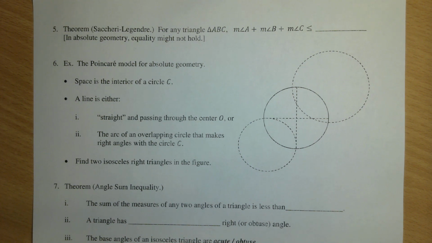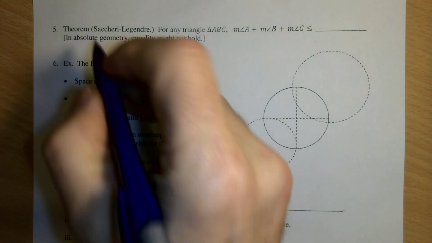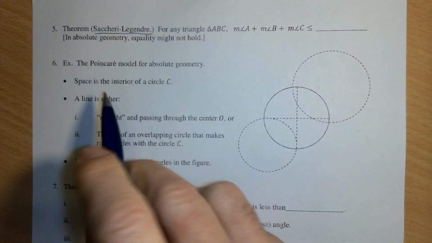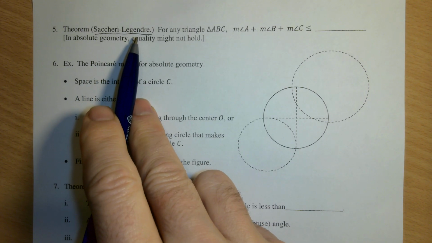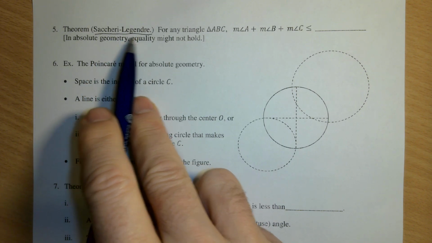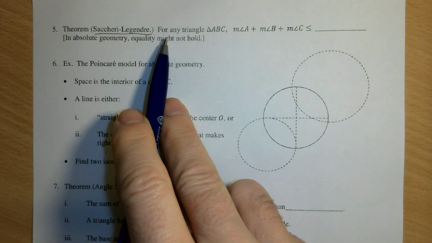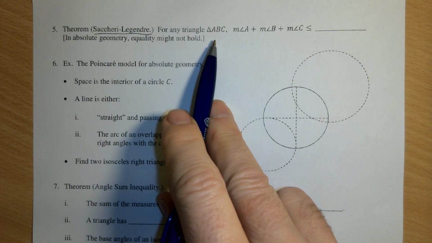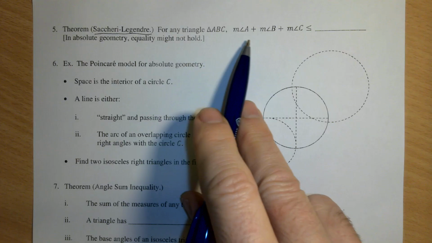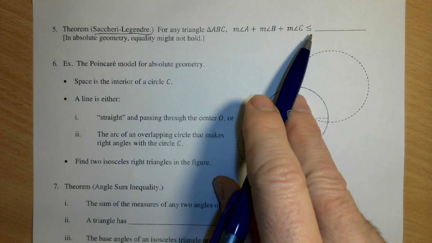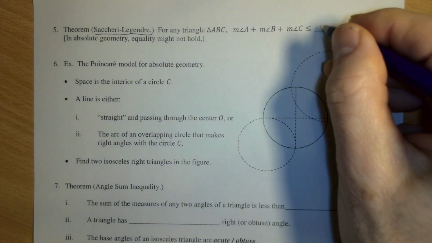Okay, this video will be the last video of this section. And we start off with something called the theorem, named after Zachary and Legendre. I'm not sure I pronounced those names correctly. Zachary Legendre. And it says that for any triangle ABC, the measure of angle A plus the measure of angle B plus the measure of angle C is less than or equal to 180.